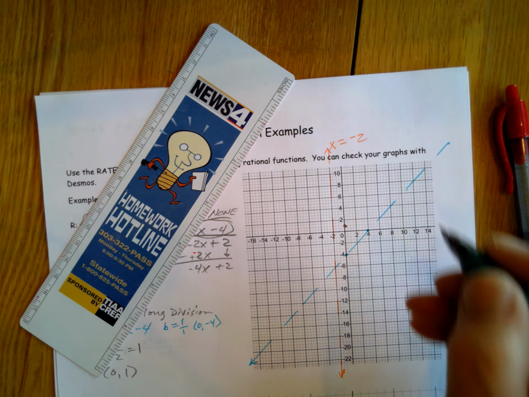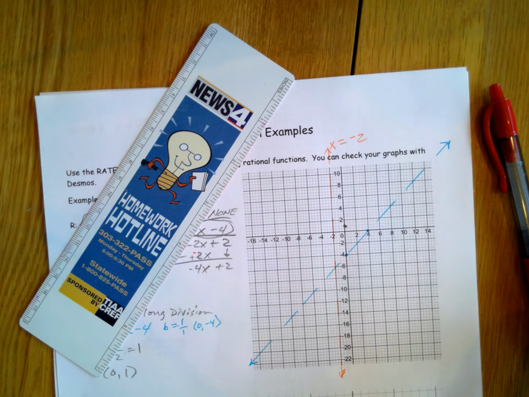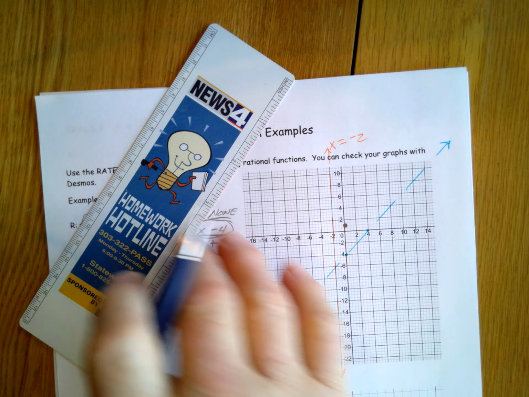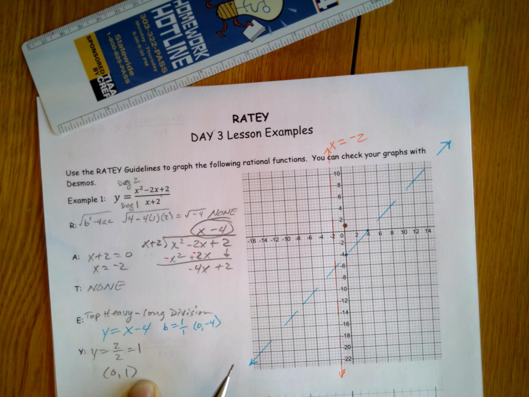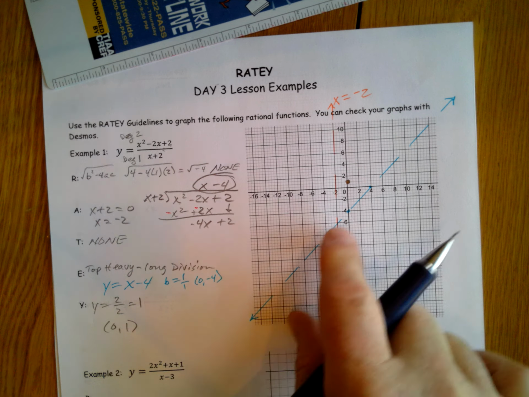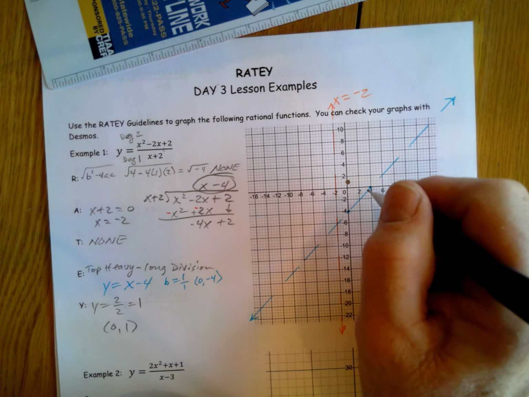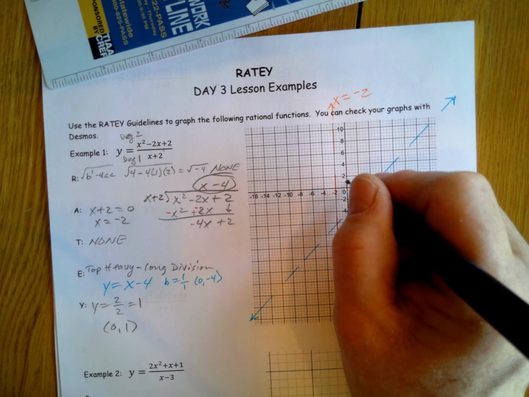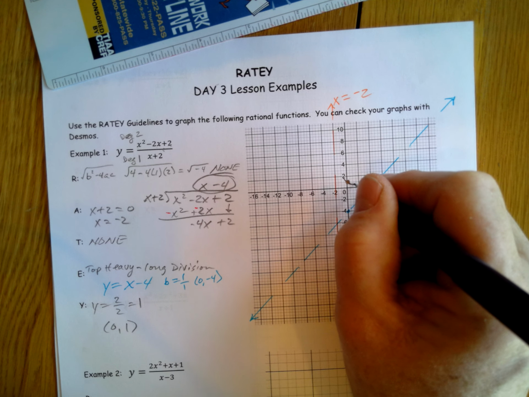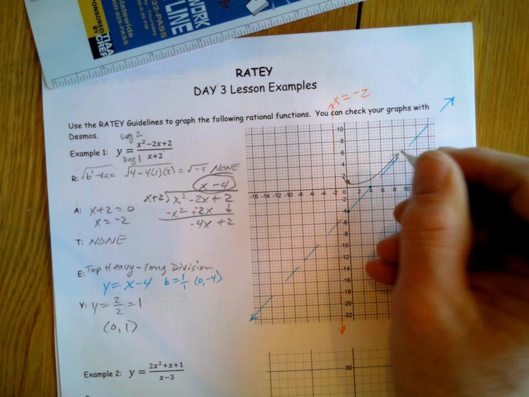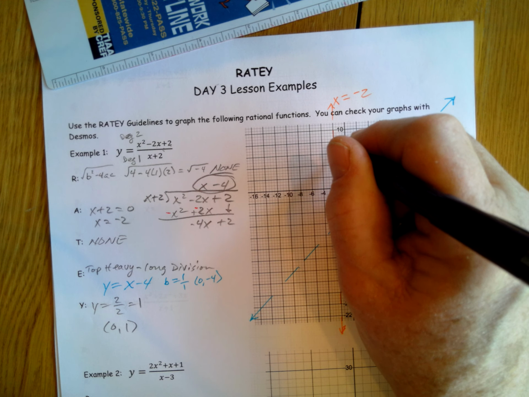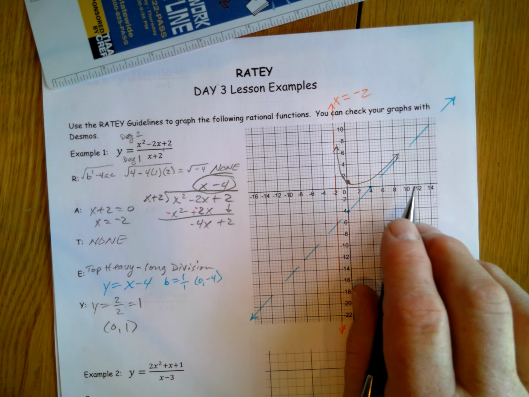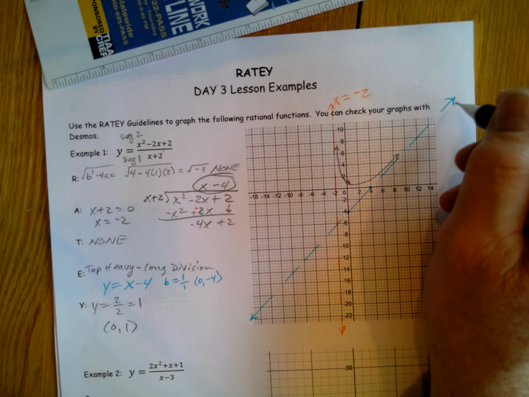Now, this whole process of graphing rational functions is like playing detective. So I know this point is on the graph. That's my y-intercept of 0, 1. Since I know it's on the graph, I know the graph has to pass through here, but I also know it will not cross the x-axis because there are no roots. So I know that this function has to be going like this, and then it's going to chase, and then it's going to chase. So remember, a slant asymptote and a horizontal asymptote just describe end behavior.